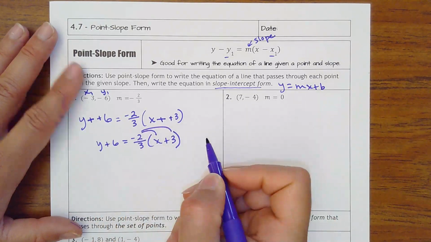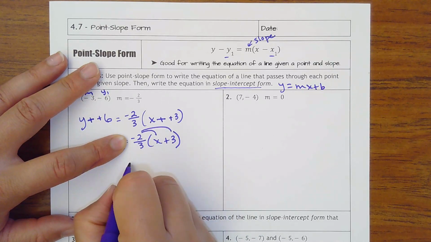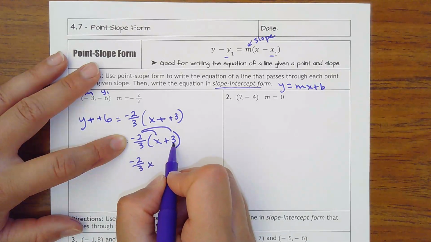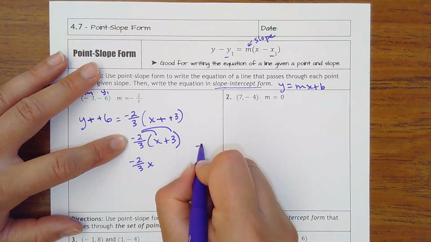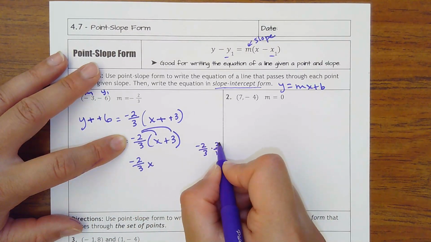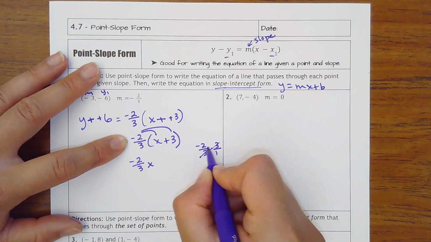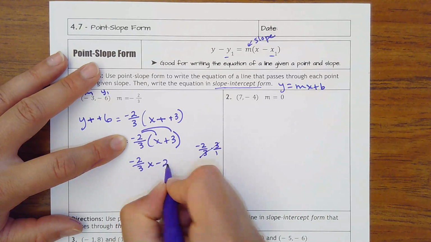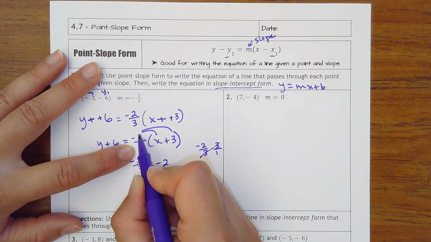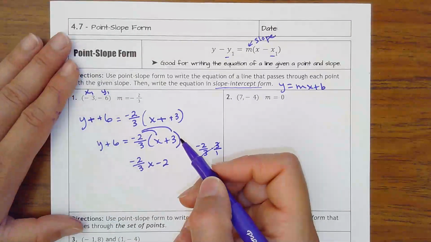To do that, you would want to distribute negative 2/3 times x is negative 2/3 x. Negative 2/3 times 3. The 3 is over a 1. 3's can cross cancel, so you get negative 2 over 1 or negative 2. Really what I see here is that the 3's are canceling, and I'm left with the numerator of negative 2.